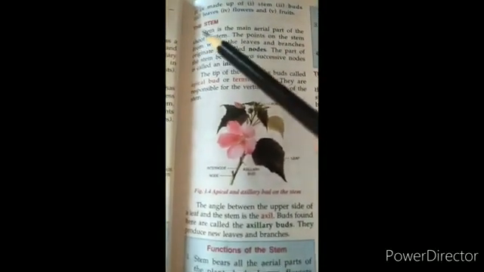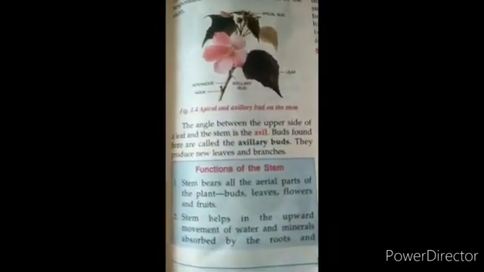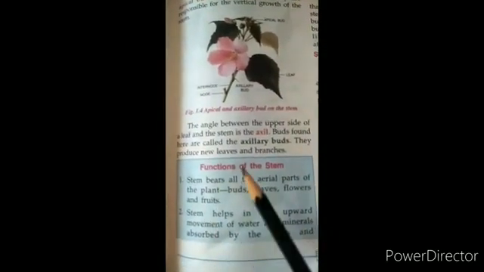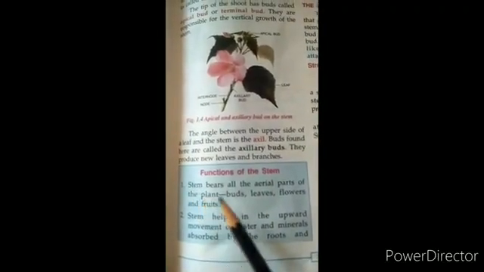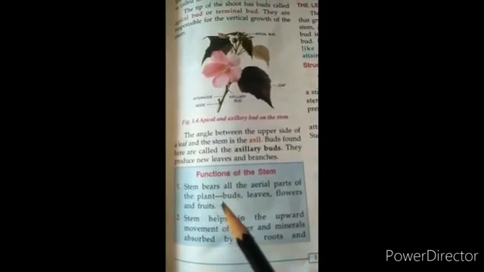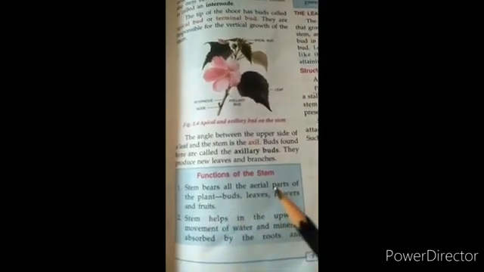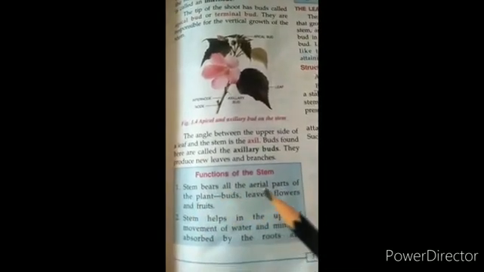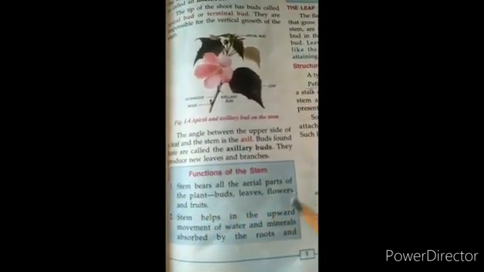Now that we are studying the stem, it is also good to have a look at the functions of the stem. Number 1, the stem bears all the aerial parts of the plant, like the buds, the leaves, the flowers, the fruits and the branches. So the stem provides support for all of these to grow on it.